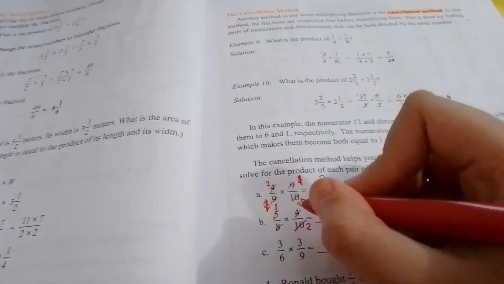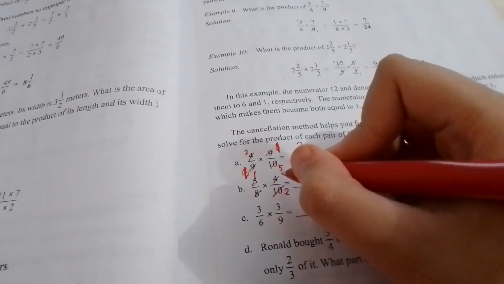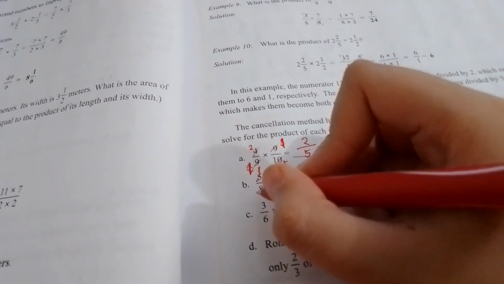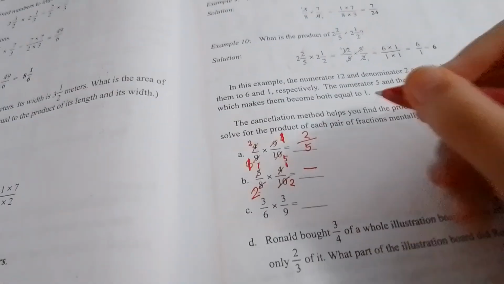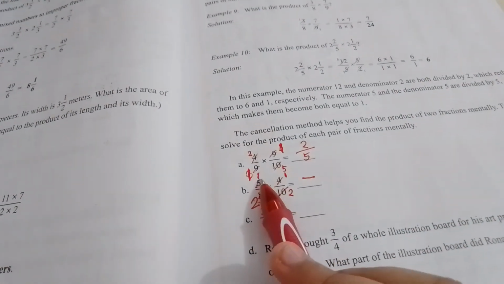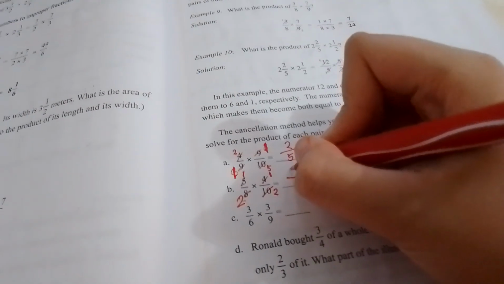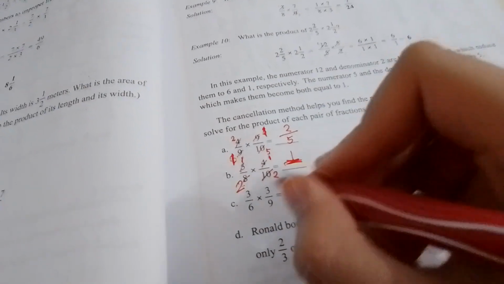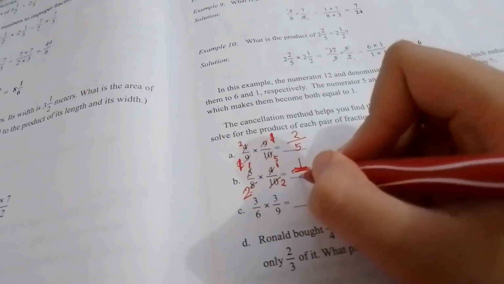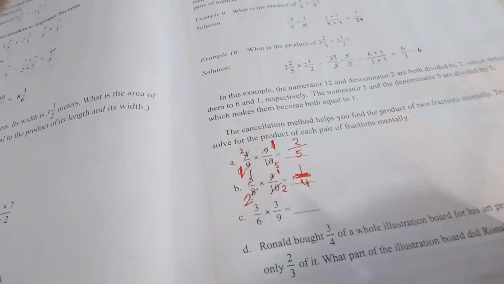Now both of these we need to divide by 4. So this one's 1 and this one is 2 also. Now we need to multiply. 1 times 1 is 1. Now 2 times 2 is 4. So 1/4 is the answer.